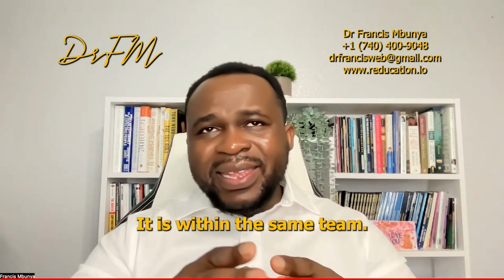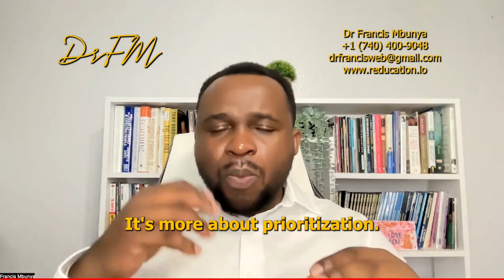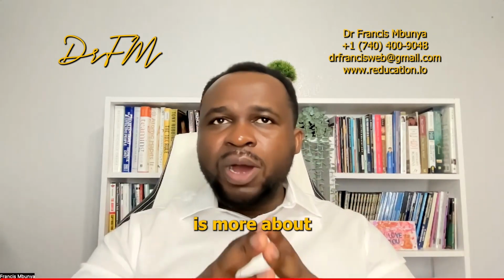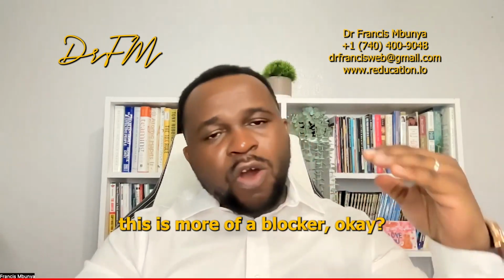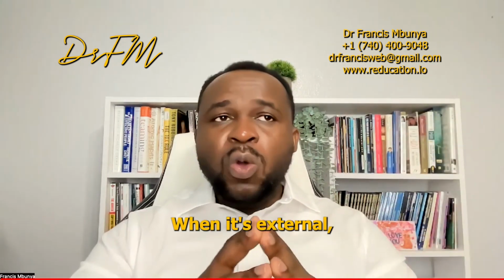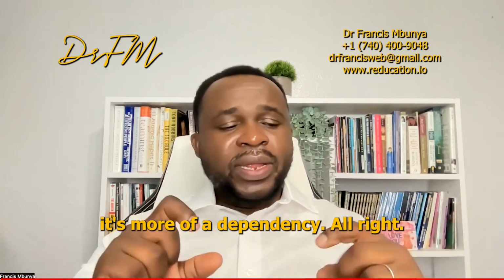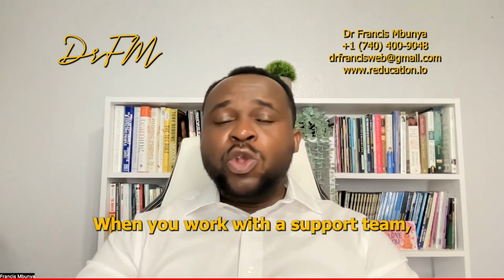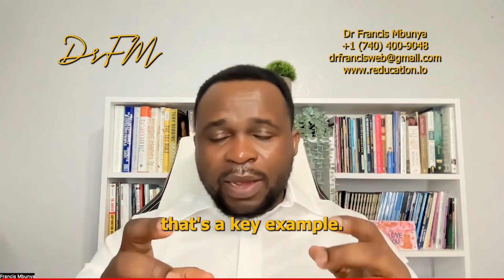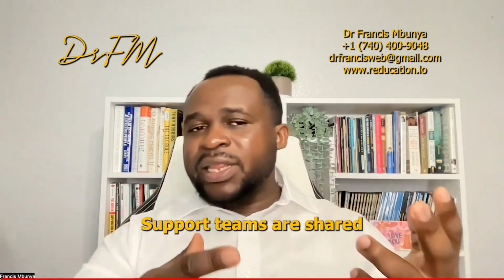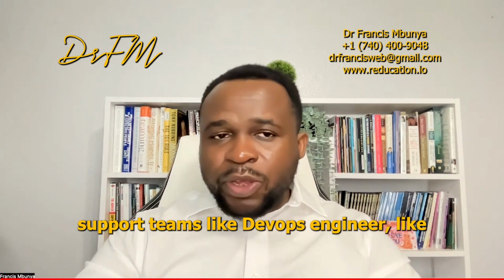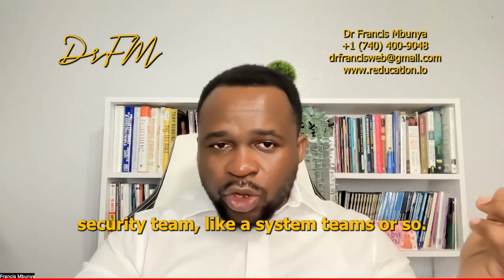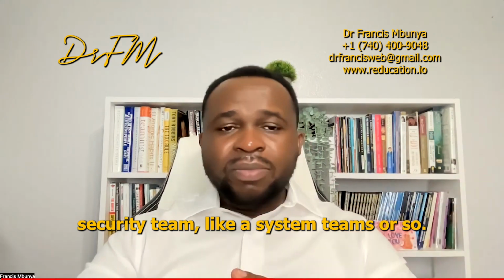If it's within the same team, it's more about prioritization. It's more of a blocker. When it's external, it's more of a dependency. All right. Let me give you an example of a dependency. When you work with a support team, this is a key example. Support teams are shared services in most Agile teams. Support teams are like DevOps engineers, a security team, a system team, or so.